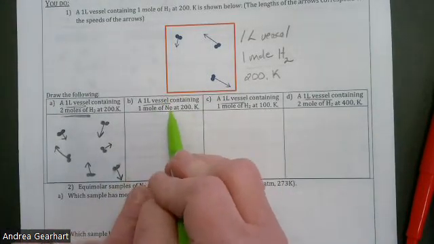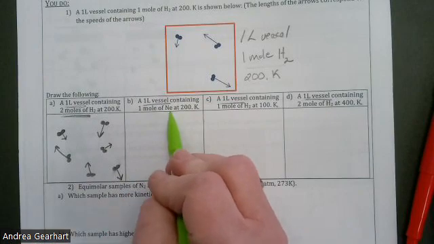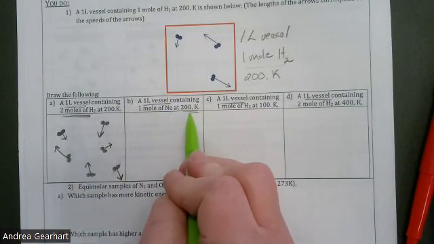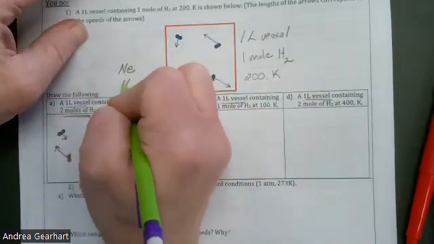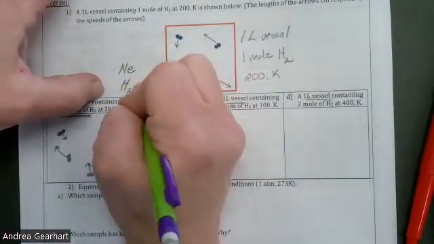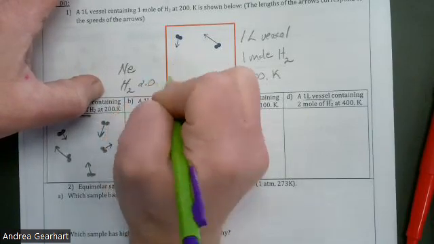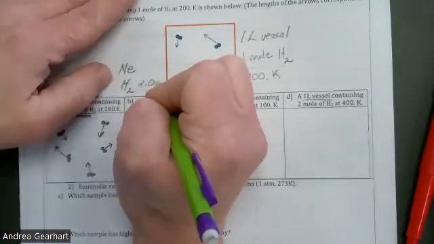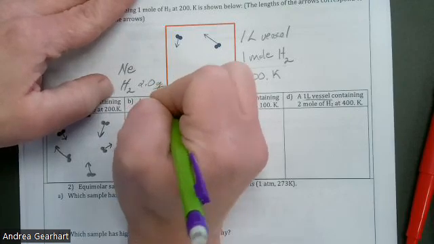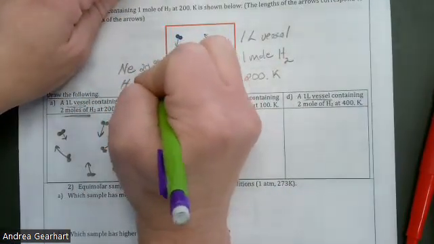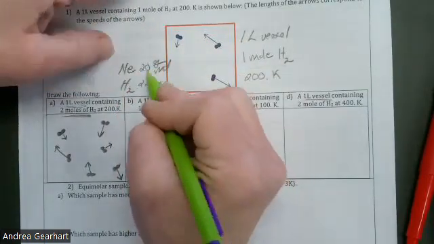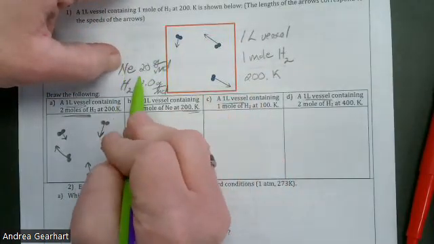A 1 liter vessel containing 1 mole of neon. Same temperature. Okay. Neon compared to hydrogen. Hydrogen is 2.012, if you will, gram per mole. And then neon is 20. Okay, neon is 10 times the mass.